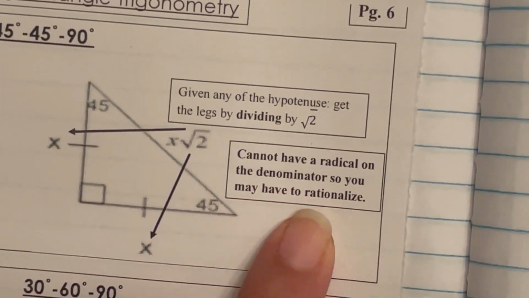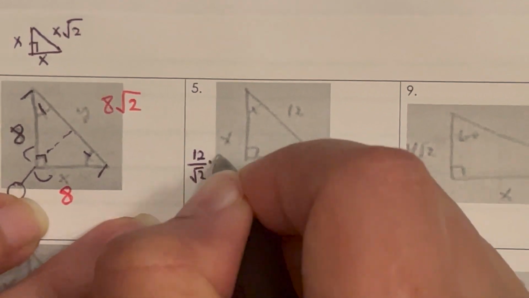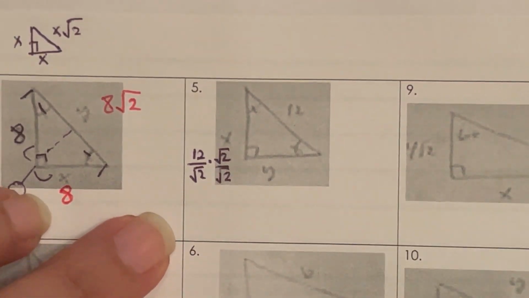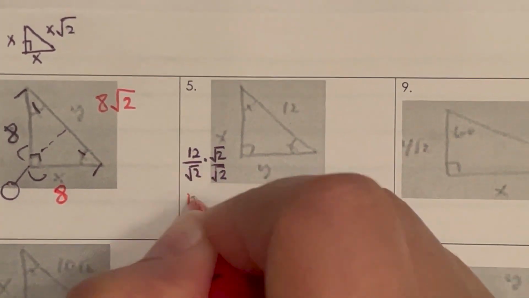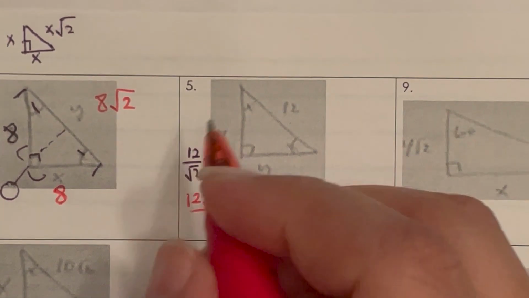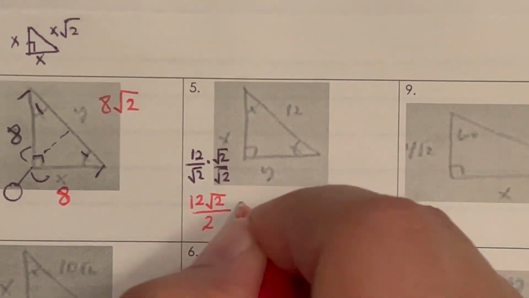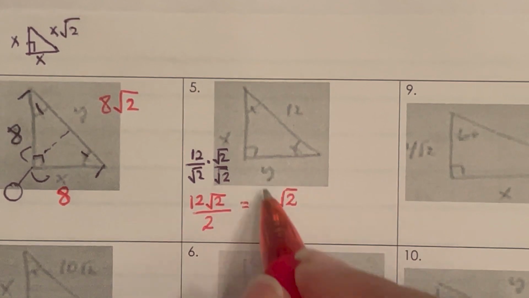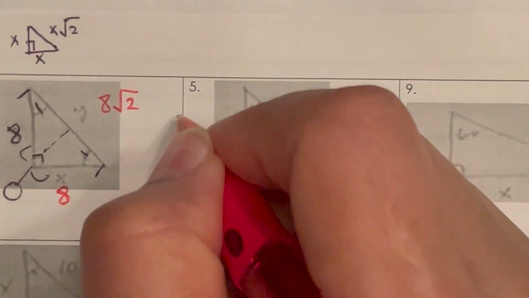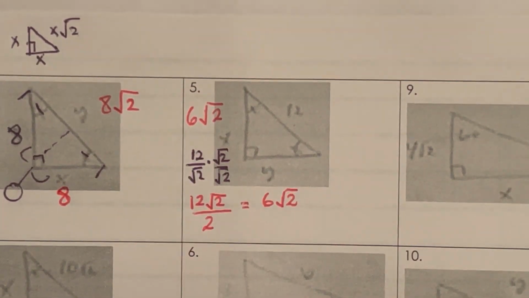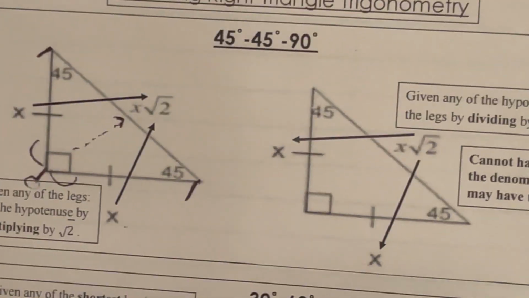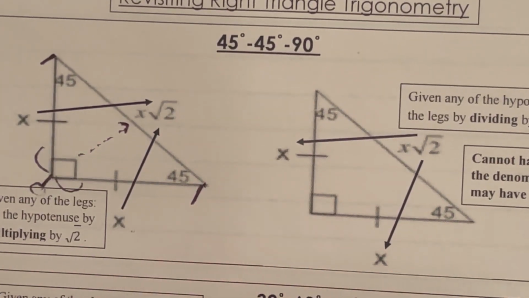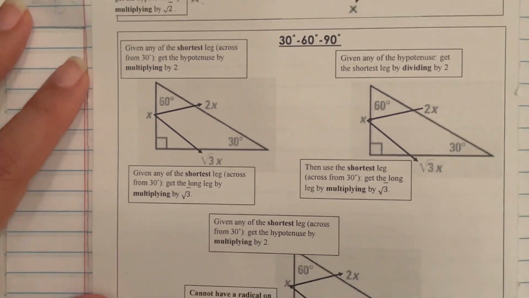So you cannot have, again, a radical on the bottom, so we have to rationalize it. To rationalize, you multiply top and bottom by the denominator. When you do that, you're going to get 12 radical 2. And on the bottom, when you multiply radicals, you just get the number inside. Okay, and then of course you simplify, it's going to give you 6 radical 2. So both of the legs are exactly the same, so they're both 6 radical 2. So that's a 45, 45, 90. Okay, going from legs to the hypotenuse and hypotenuse to the legs.